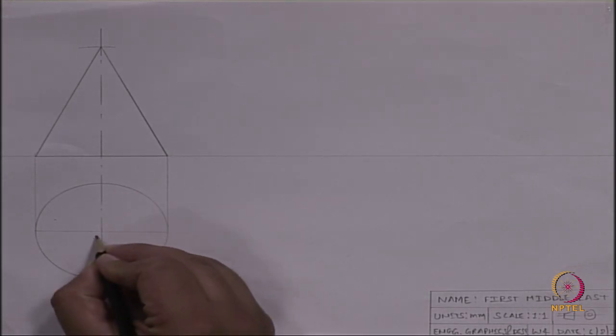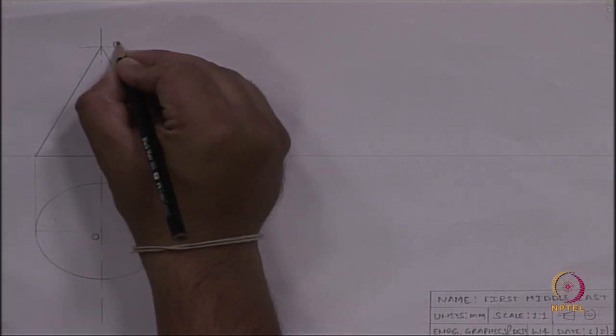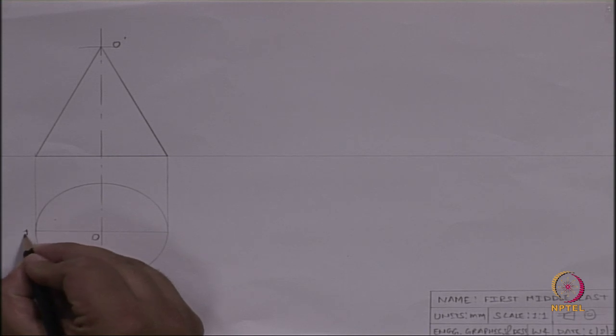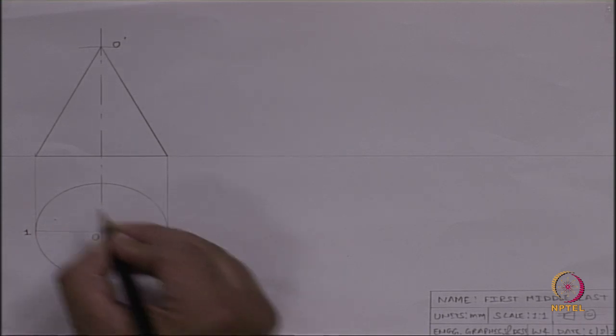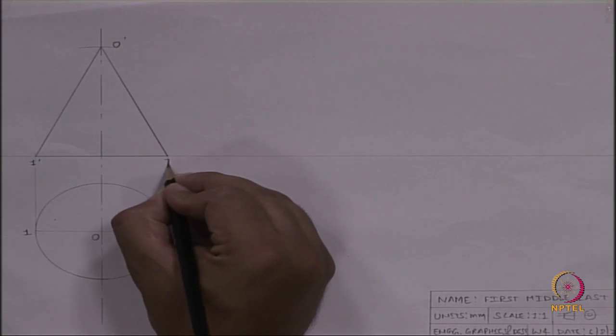Now, labeling it, this is apex, let us say this is 1, 7, 1 dash, 7 dash.